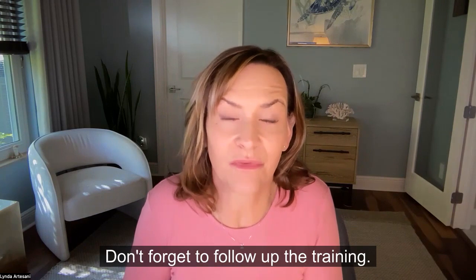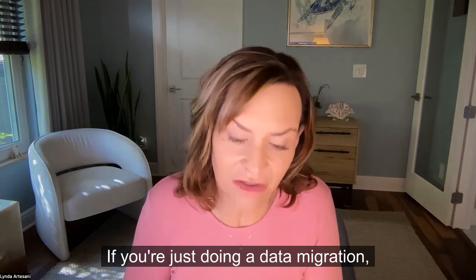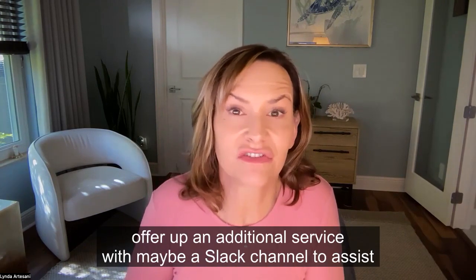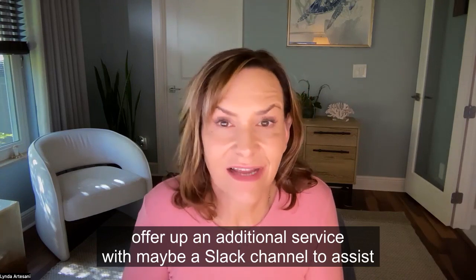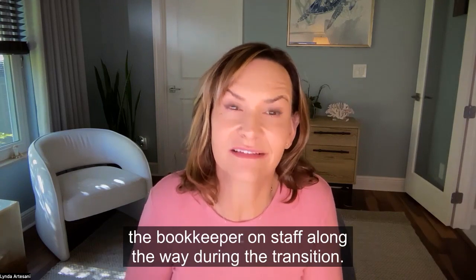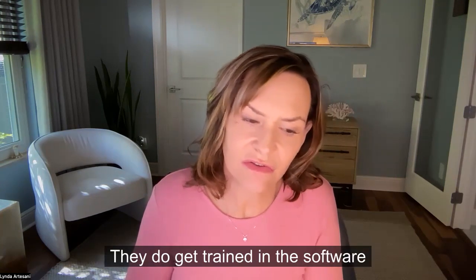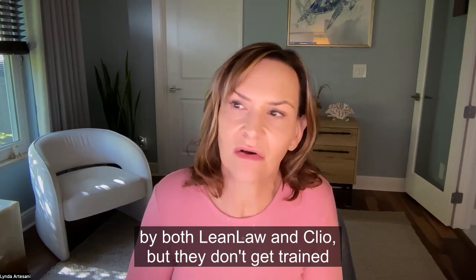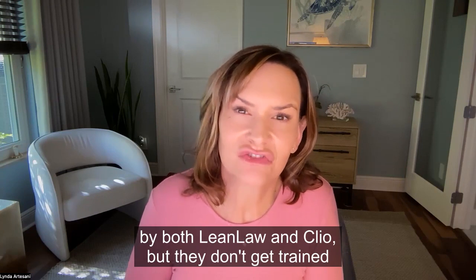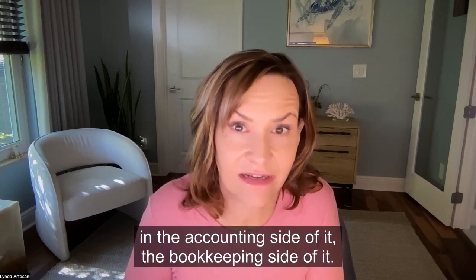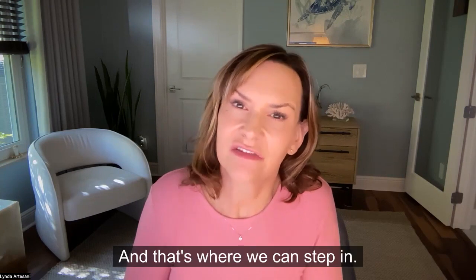Don't forget to follow up with training. If you're just doing a data migration, offer up an additional service with maybe a Slack channel to assist the bookkeeper on staff along the way during the transition. They do get trained in the software by both LeanLaw and Clio, but they don't get trained in the accounting side of it, the bookkeeping side of it. And that's where we can step in.